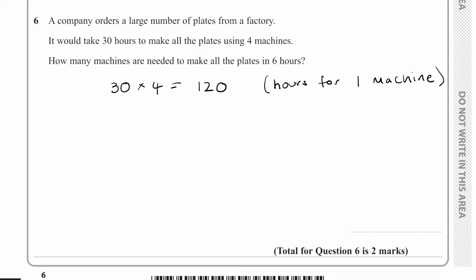So then we're just going to divide by 6. 120 machine hours of work. So we need 120 hours of work done. We're going to divide that by 6. So that will be 20. It'll be 20 machines. So 20 machines working for 6 hours means we get 120 hours of work done.